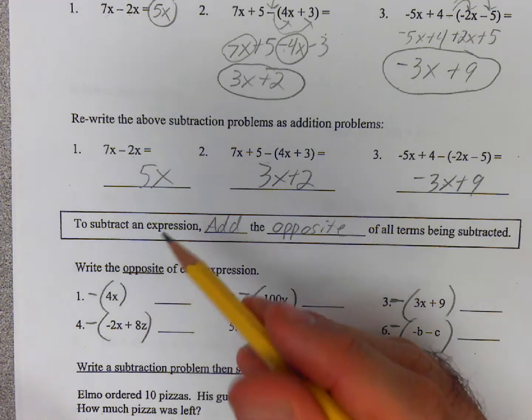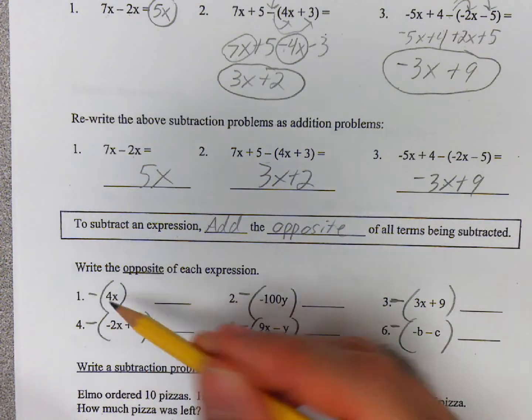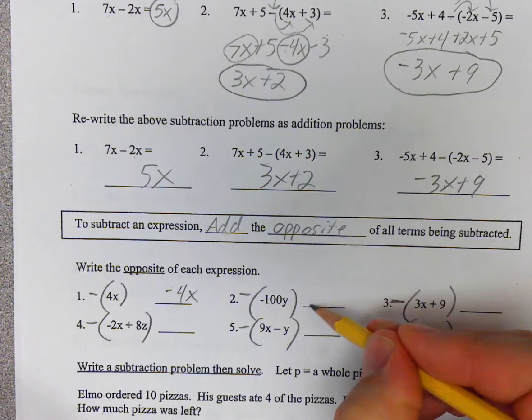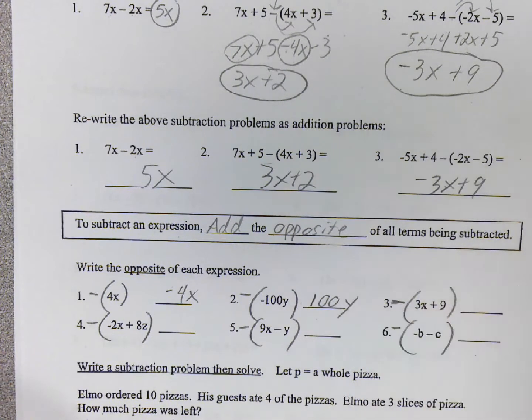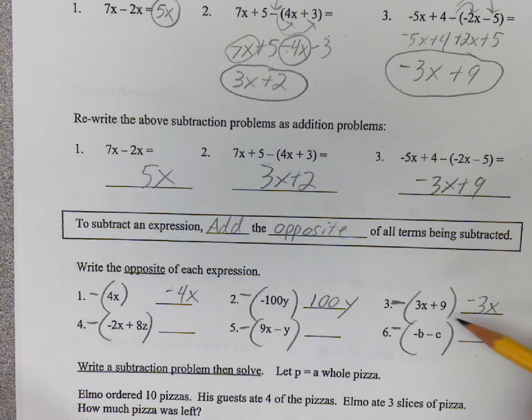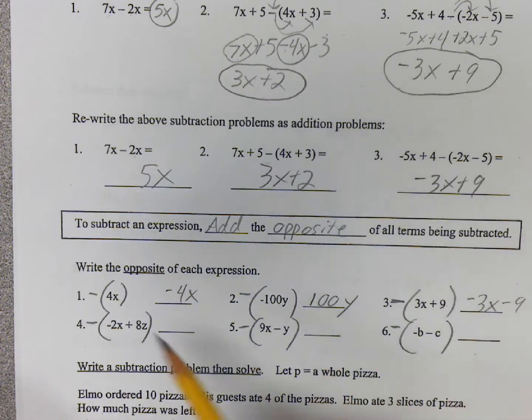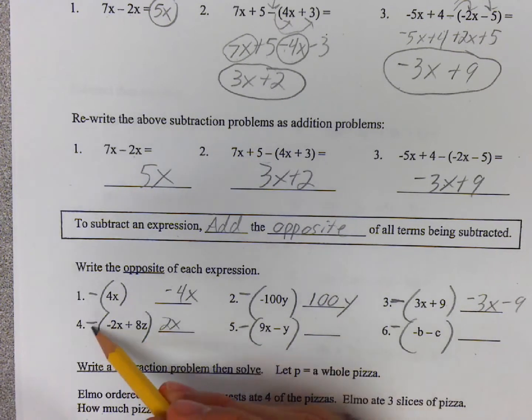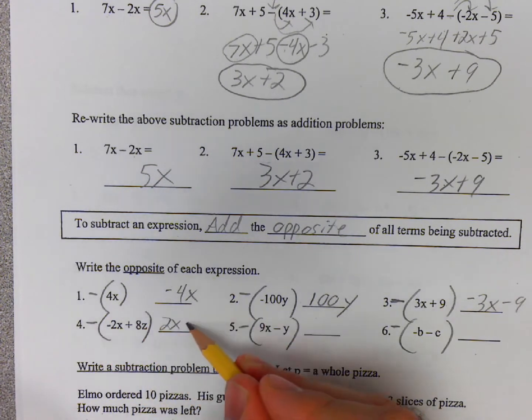negative 4x, the opposite of this is positive 4x. The opposite of negative 100y is a positive 100y. The opposite of positive 3x is negative 3x. The opposite of positive 9 is negative 9. The opposite of negative 2x is 2x. The opposite of positive 8z is negative 8z.